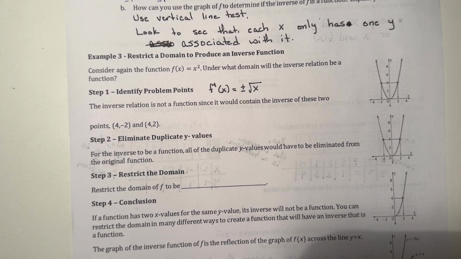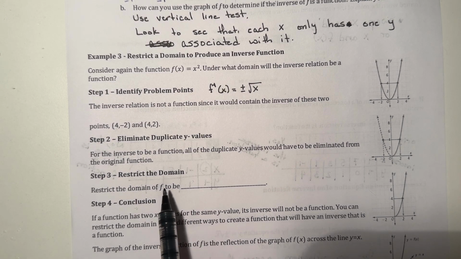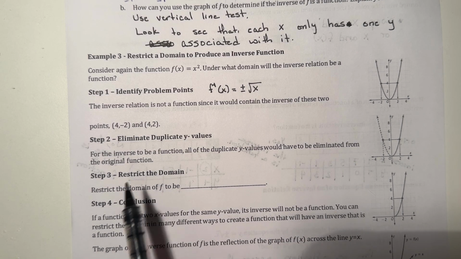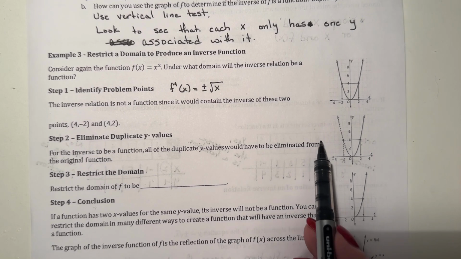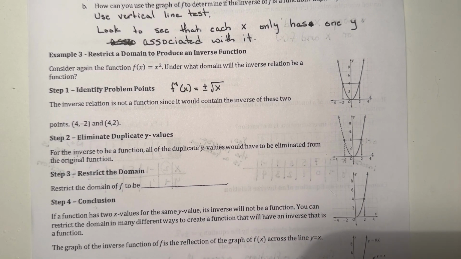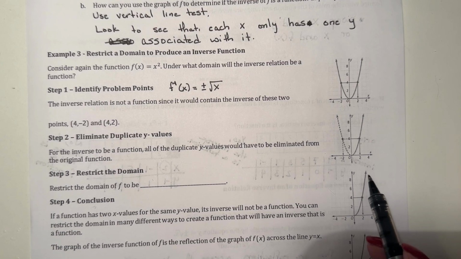So that means we need to get rid of our duplicated values. Now the way that we always do this is we always dump the negative side. So you'll notice over here that this has become dotted, and that's so that we know that that's the side we're going to be getting rid of. So we're only going to keep our positive side over here.